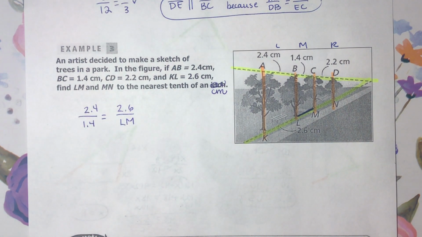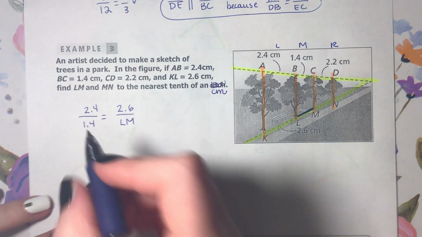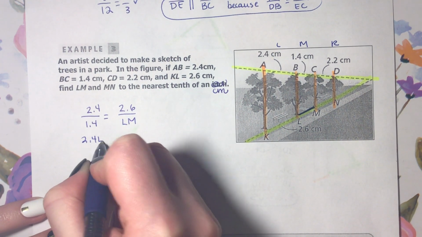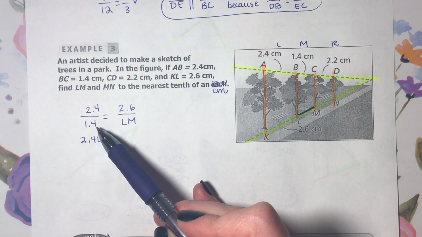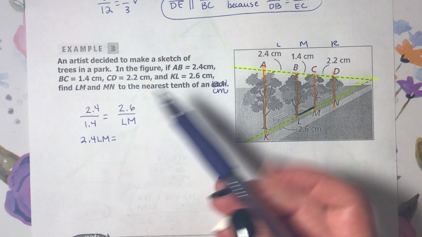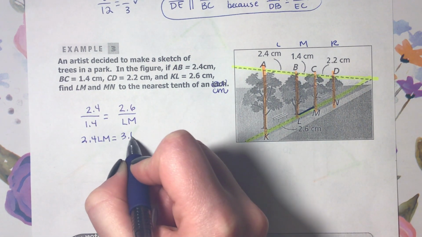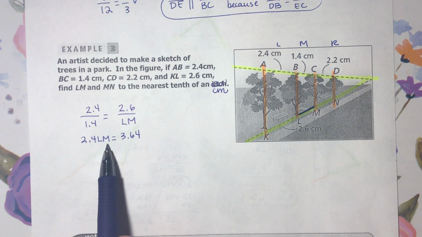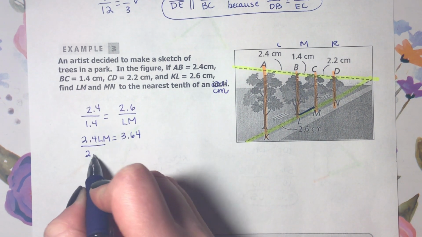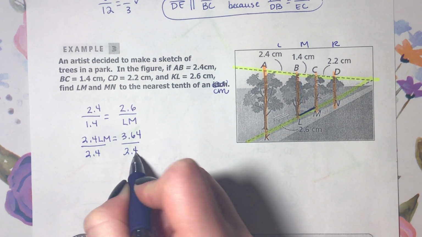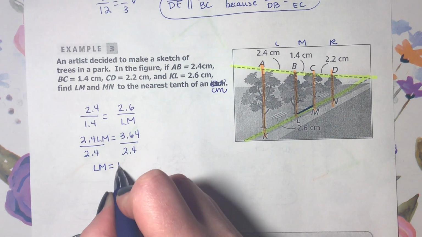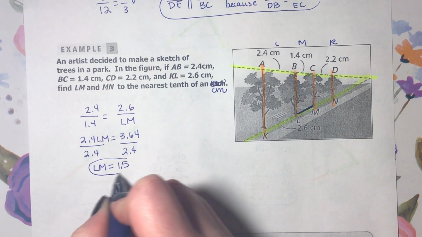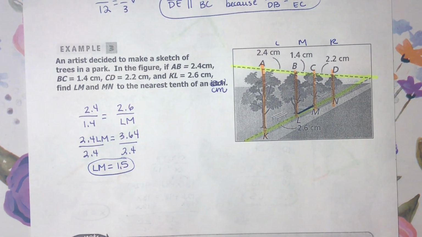When I do this, I need to cross multiply. So I am going to get 2.4 LM is equal to 2.6 times 1.4, which is about 3.64. Now I want to isolate the LM, so I'm going to divide by 2.4 on both sides, and I get LM is equal to 1.5. I'm just rounding because it told us to round to the nearest tenth.